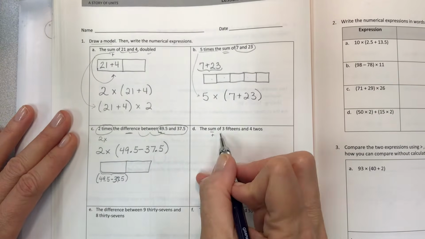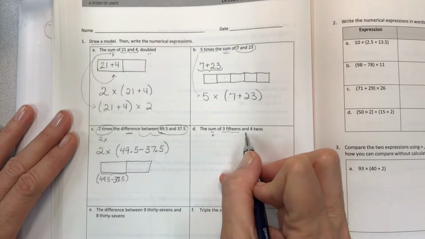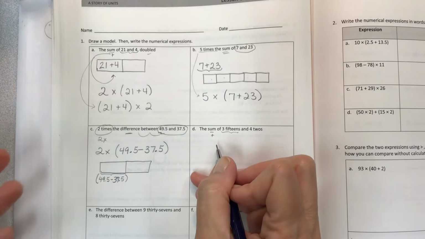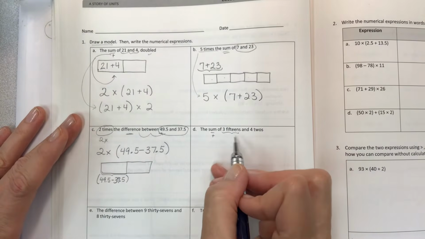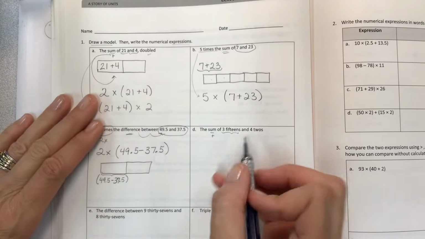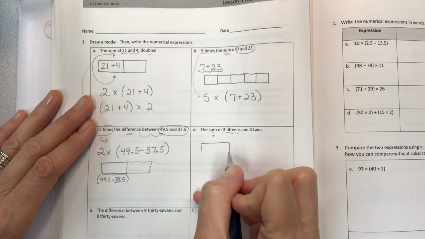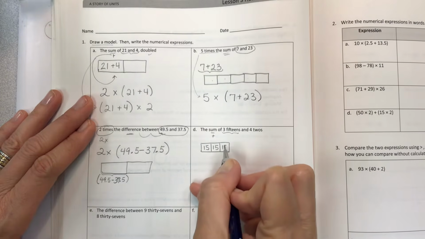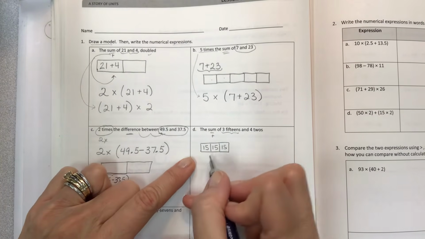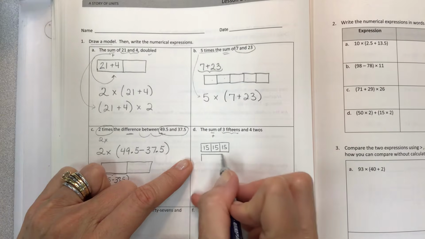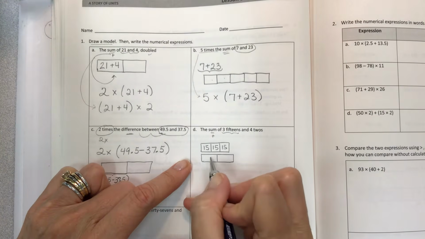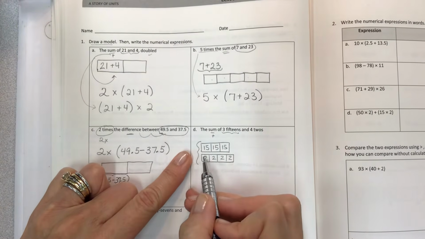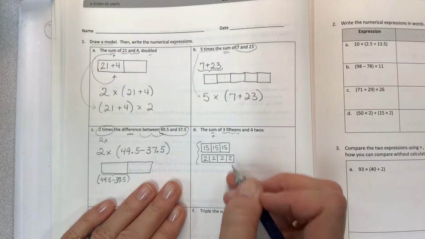Next one, we have sum. We're back to adding. The sum of what? 3 15s and 4 2s. So what does that look like? Well, when I have different numbers, like I've got 15s and 2s, you can have, say, 3 boxes here, and that shows your 3 15s, and then you can have 4 2s, and your model can be put together like this, like it's the sum of those items.